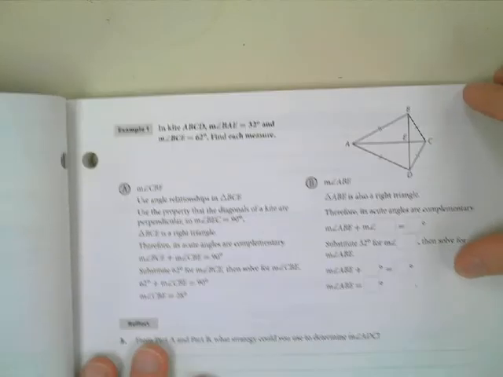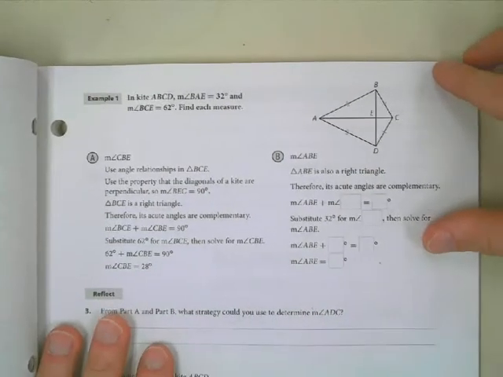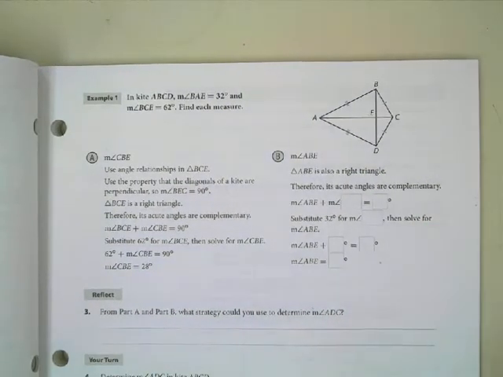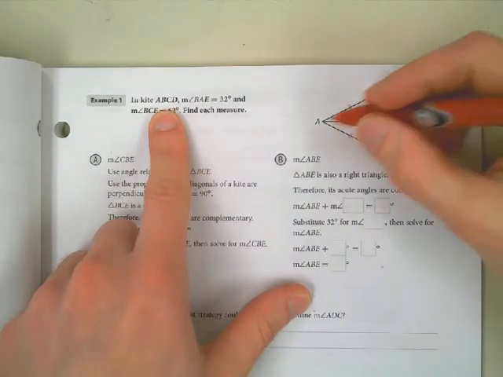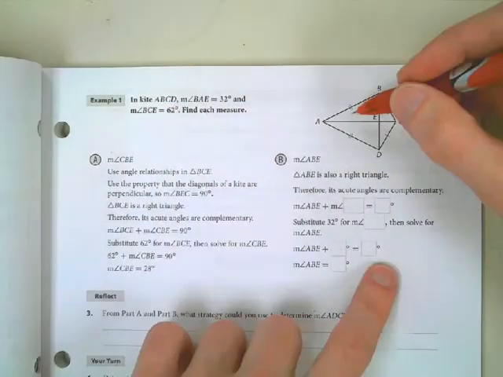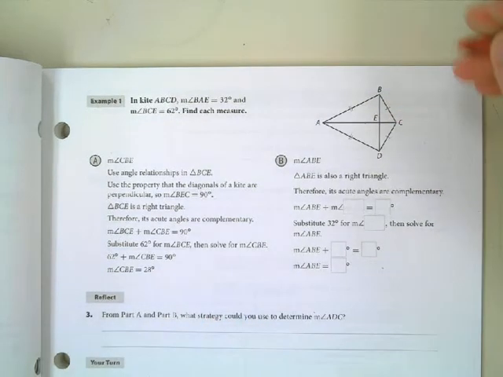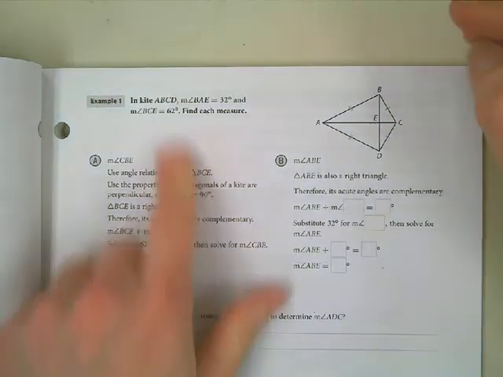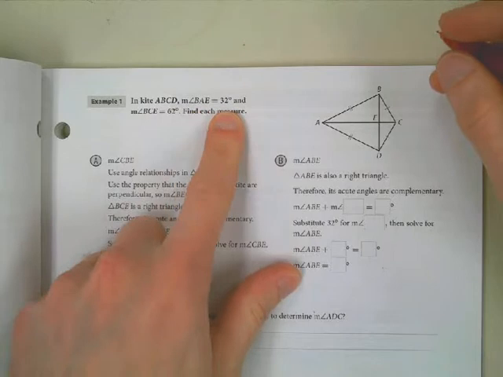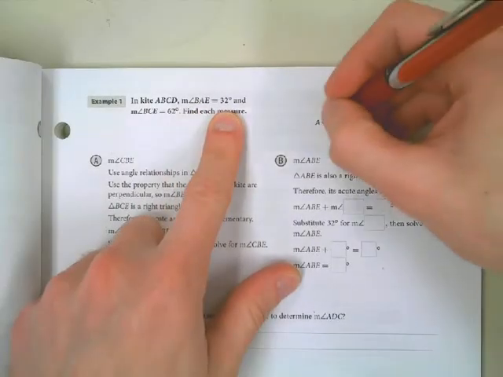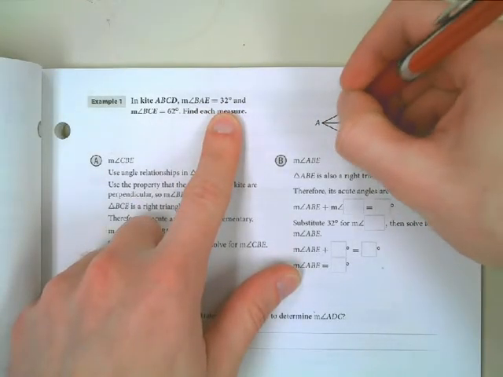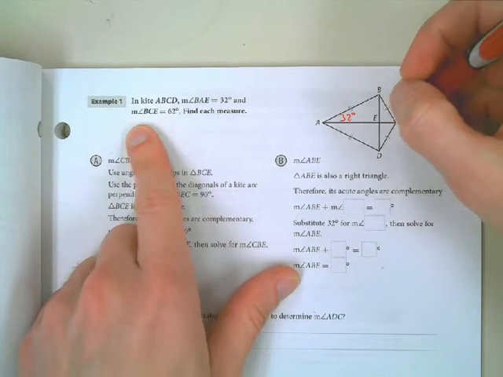So if we go over to the next page. In kite ABCD, so here's a kite. How do we know it's a kite? Two pairs of congruent consecutive sides. The measure of angle BAE is 32 degrees. So B to A to E is 32 degrees, so let's label that. And BCE is 62 degrees.